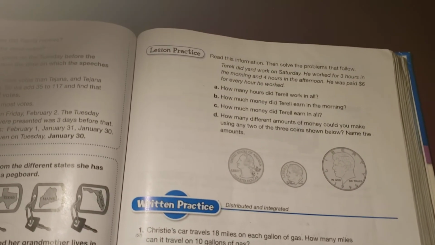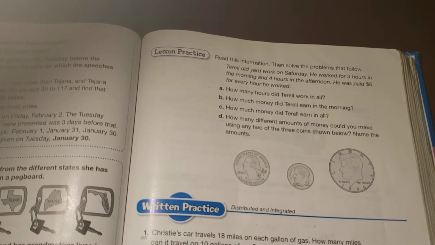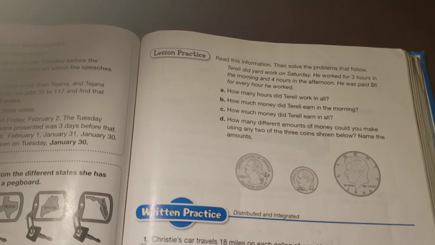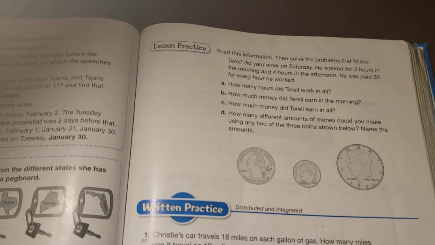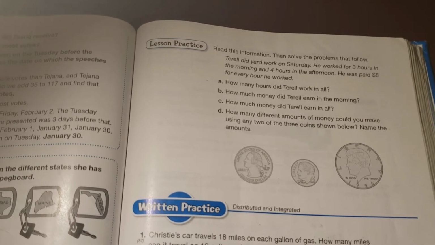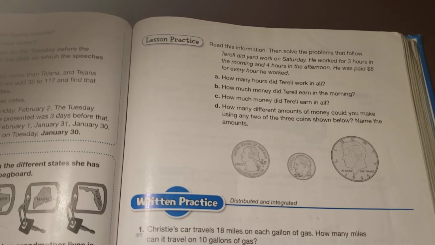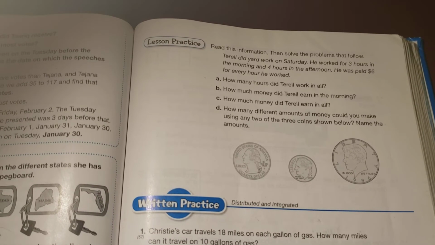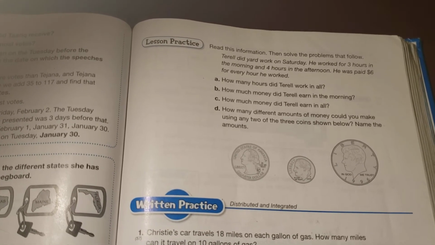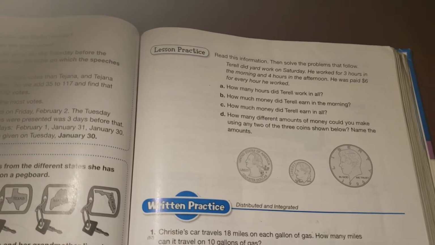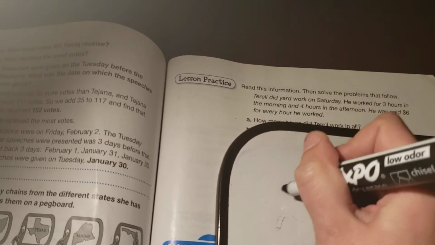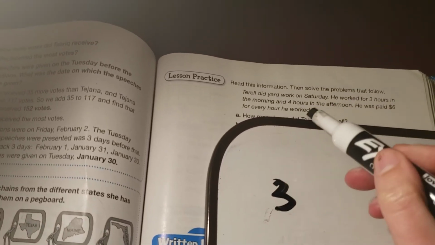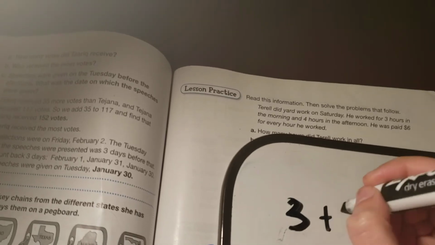All right, lesson practice says read this information, then solve the problem that follows. So this says Terrell did yard work on Saturday. He worked for 3 hours in the morning and 4 hours in the afternoon. He was paid $6 for every hour he worked. So that is all the information they're giving us. A says how many hours did Terrell work in all? So he worked 3 hours in the morning and 4 hours in the afternoon.